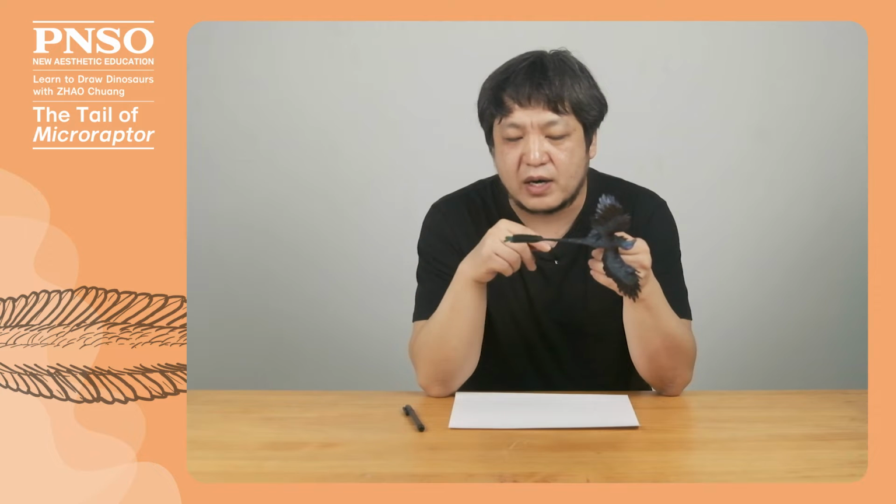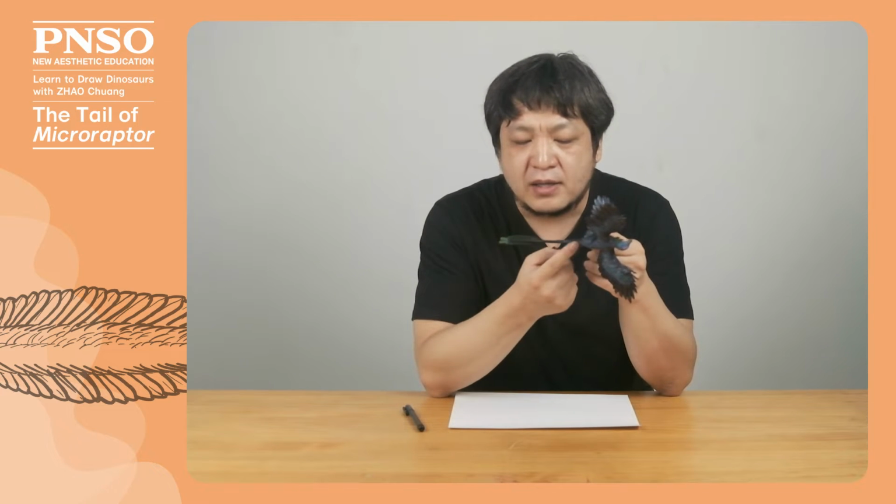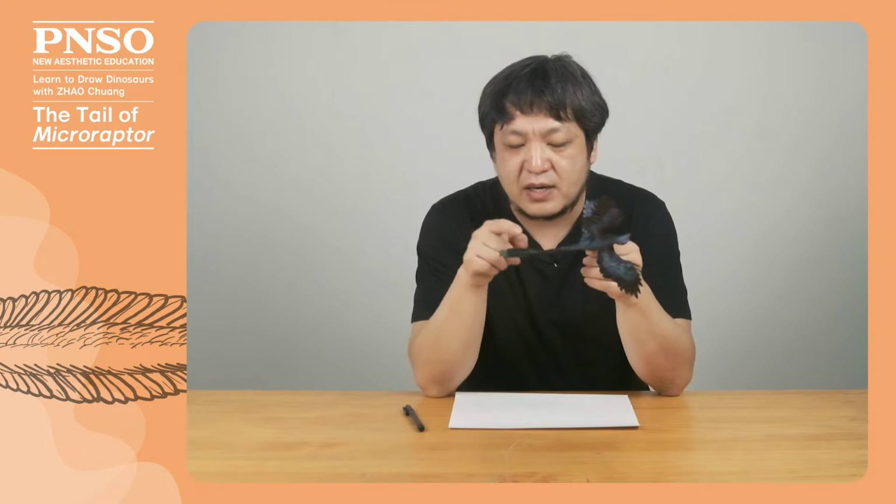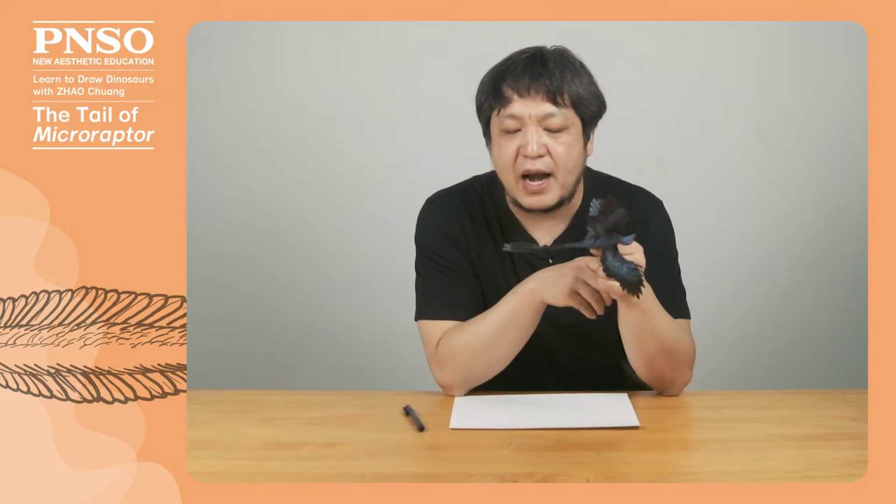When drawing, we should pay attention to the relationship between the tail appearance and the inside skeleton when it was alive. Actually, its skeleton ended here, and the back part was all feathers. Therefore, the shape of its tail with feathers was largely different from the form of its bones.